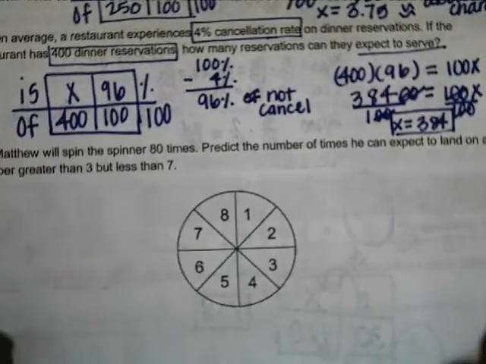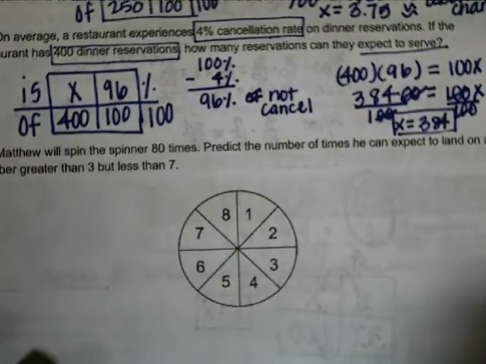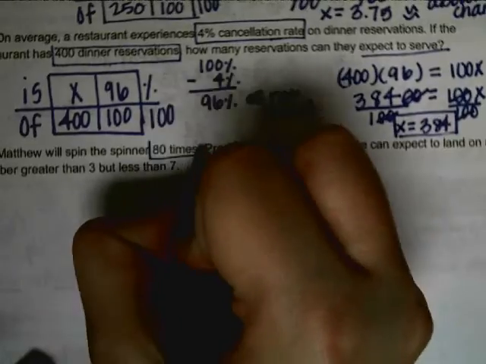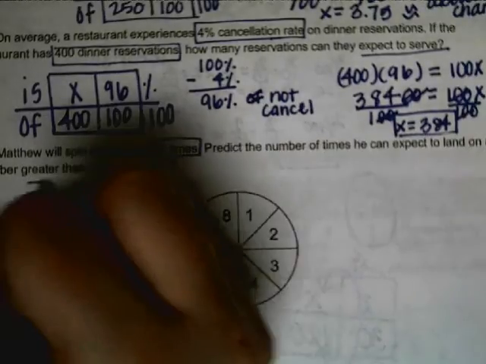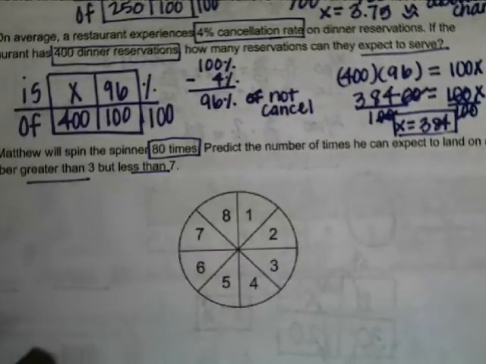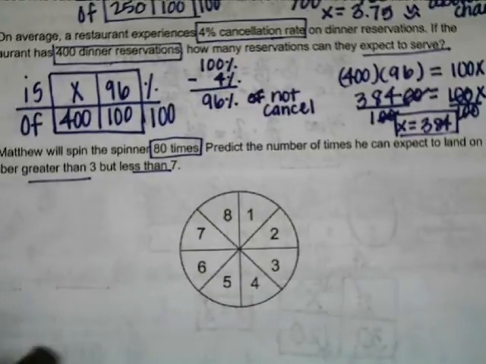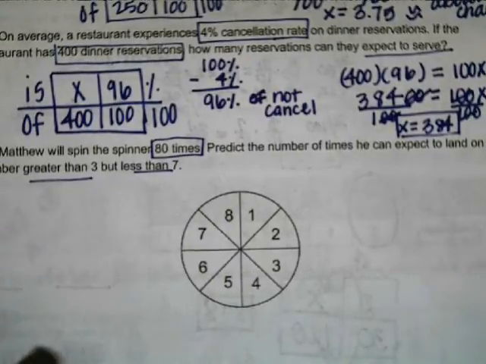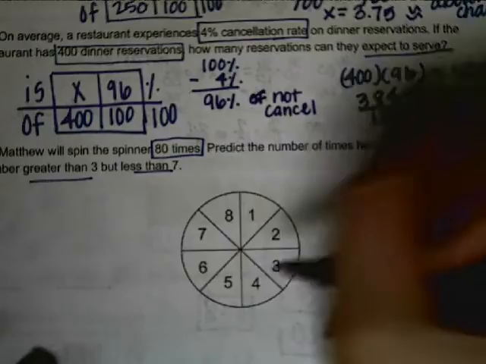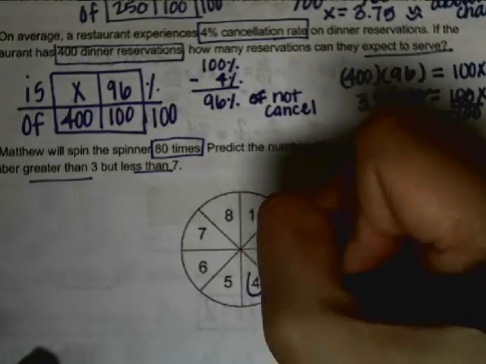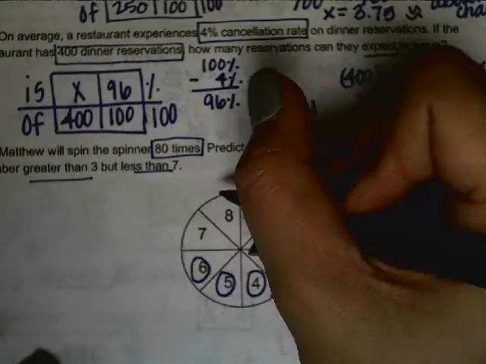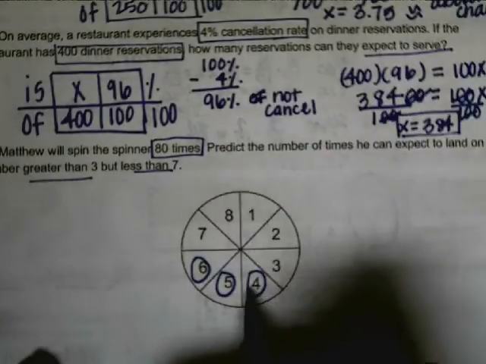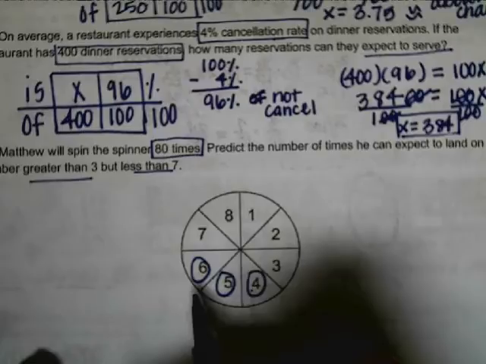And lastly, question 20. Matthew will spin the spinner 80 times. Predict the number of times he will expect to land on a number greater than 3 but less than 7. So if he spun once, the probability of spinning greater than 3, so a 4, 5, 6, 7, or 8, but then less than 7. So his only options are 4, 5, and 6.